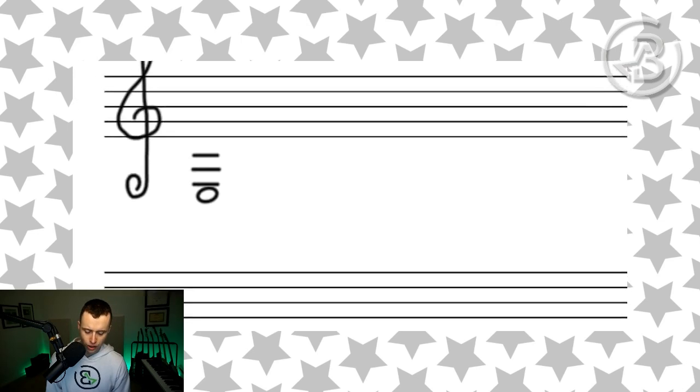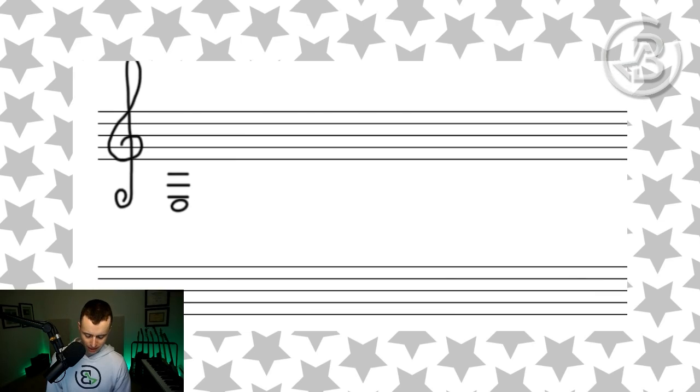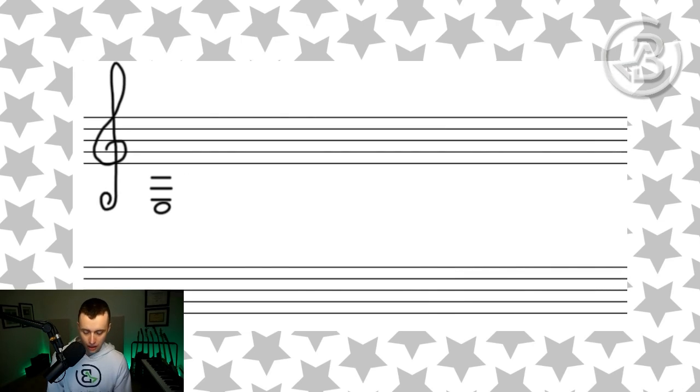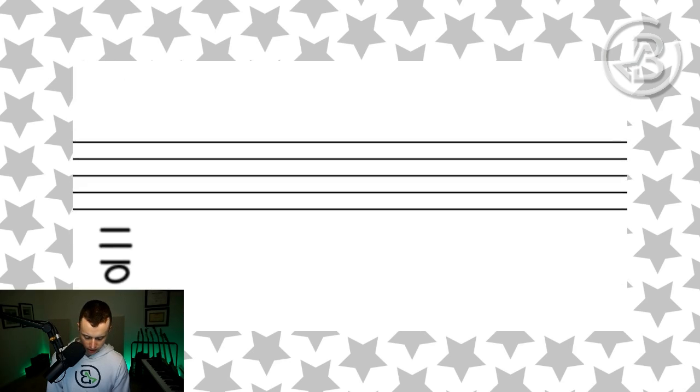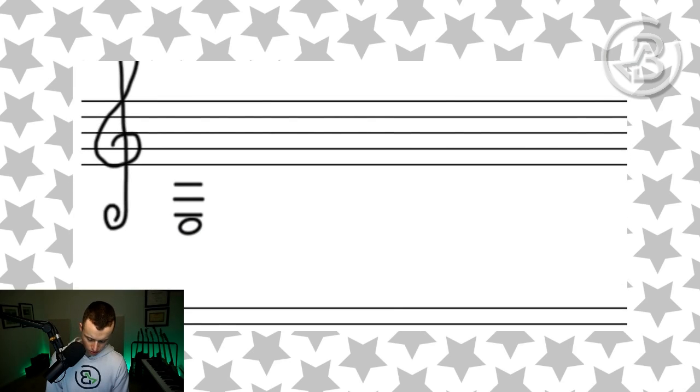Now we need to write one note on every line or space of the staff or treble clef until we get to E, one octave higher. So here we go. This one's going to take a minute because we got a lot of ledger lines we got to write. So first note was in a space. Next note is on a line.